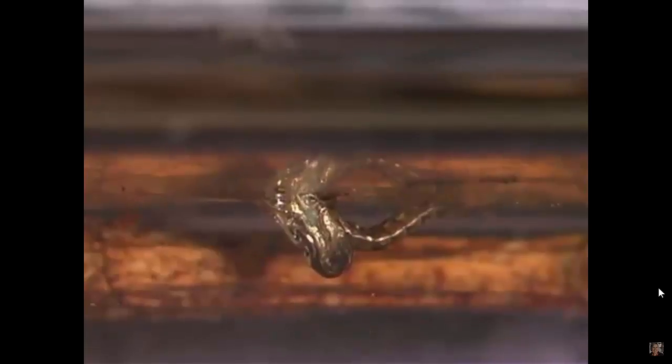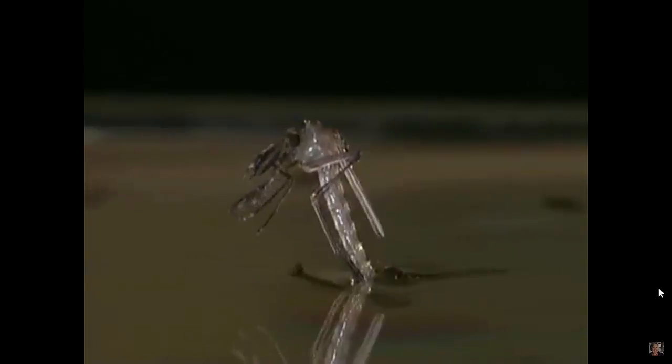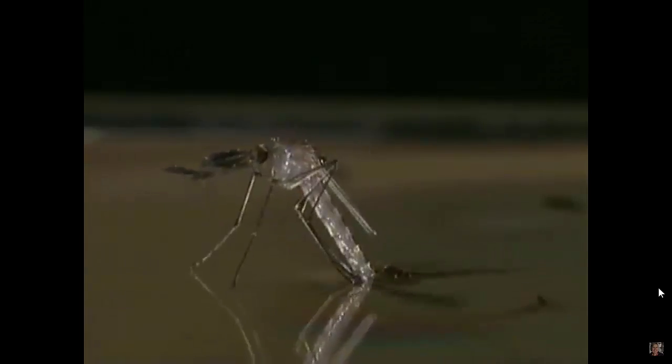The adult breaks out of the pupal case and crawls onto the surface of the water.